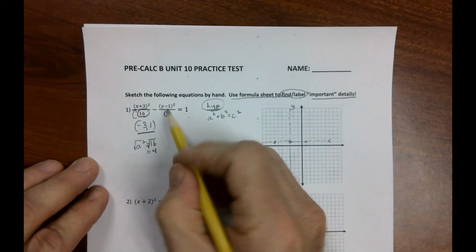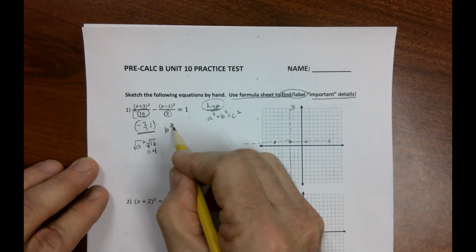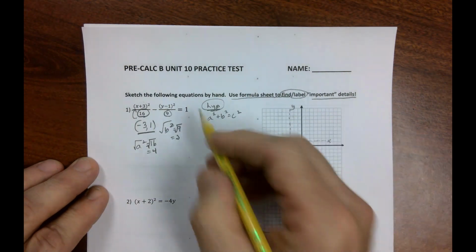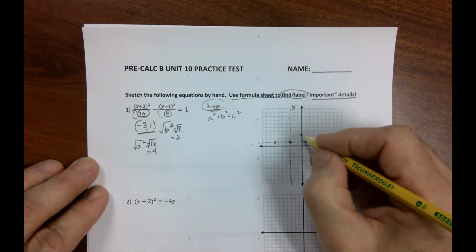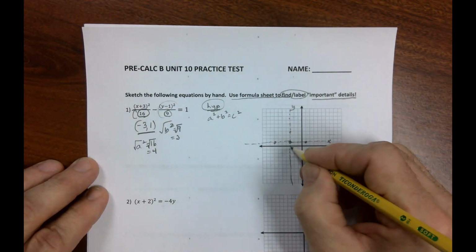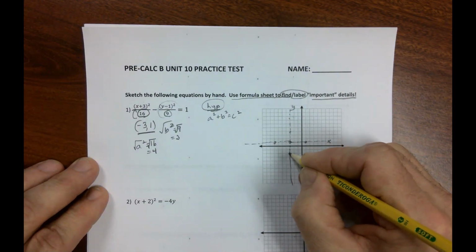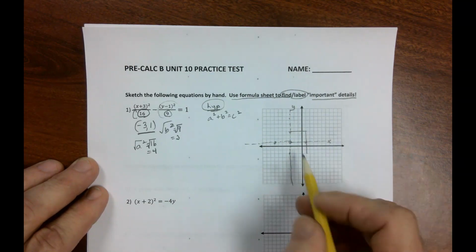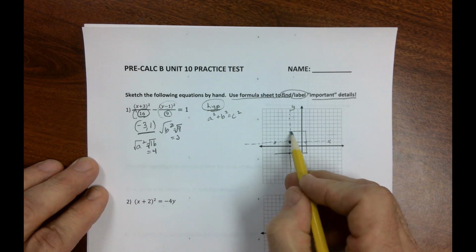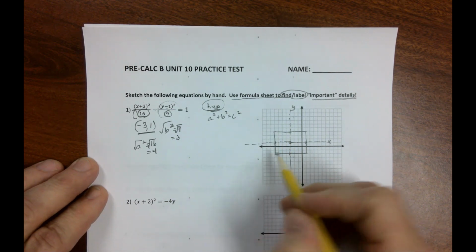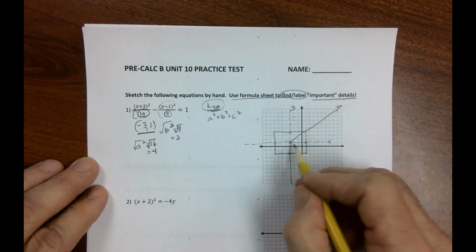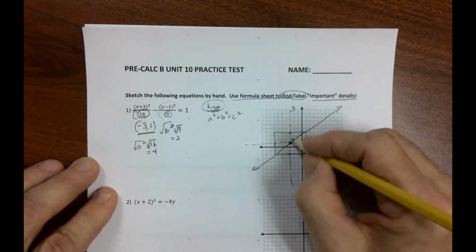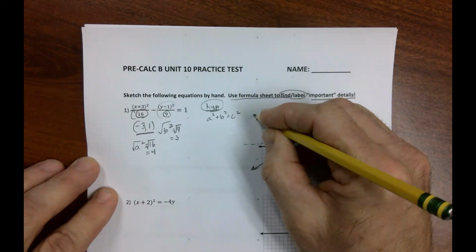Now I know this is b squared, so b squared is 9. Take the square root, I get 3. So I travel along the y-axis 3 units. So 1, 2, 3. 1, 2, 3. Sorry. Build the box. And why do we build the box? To draw in our asymptotes. So there they are.